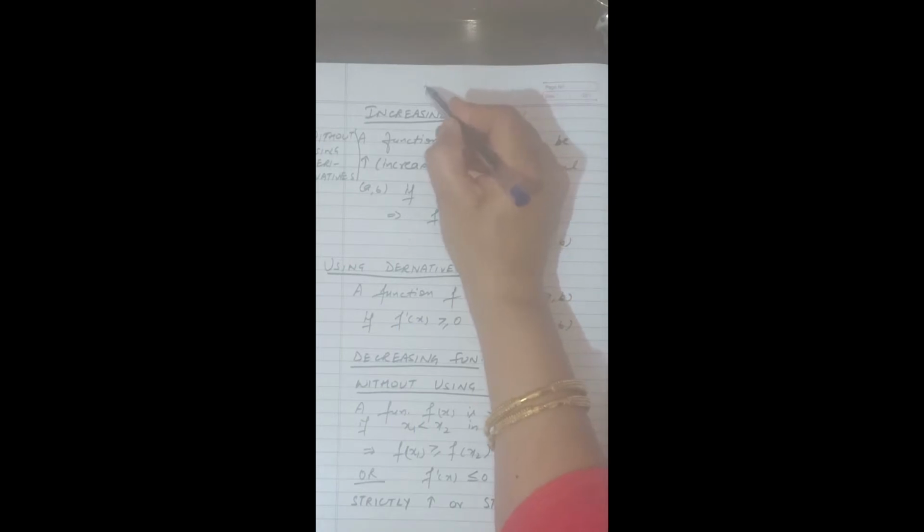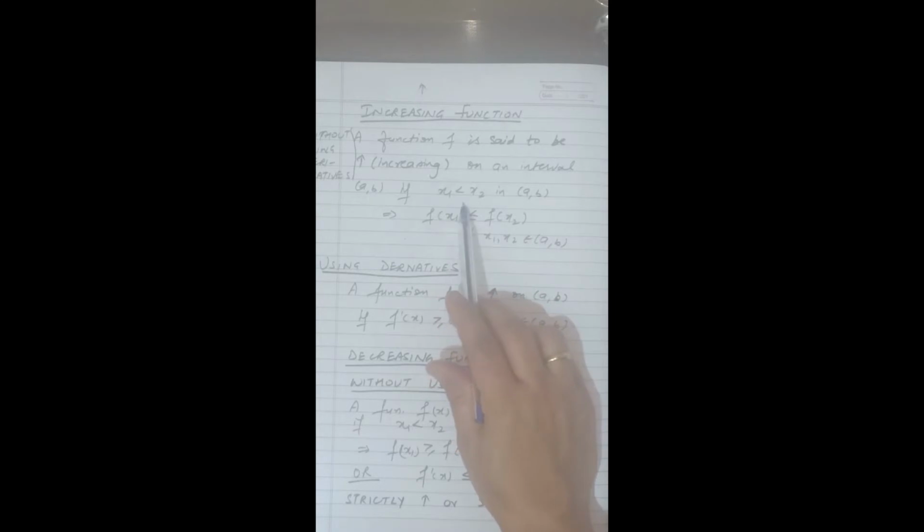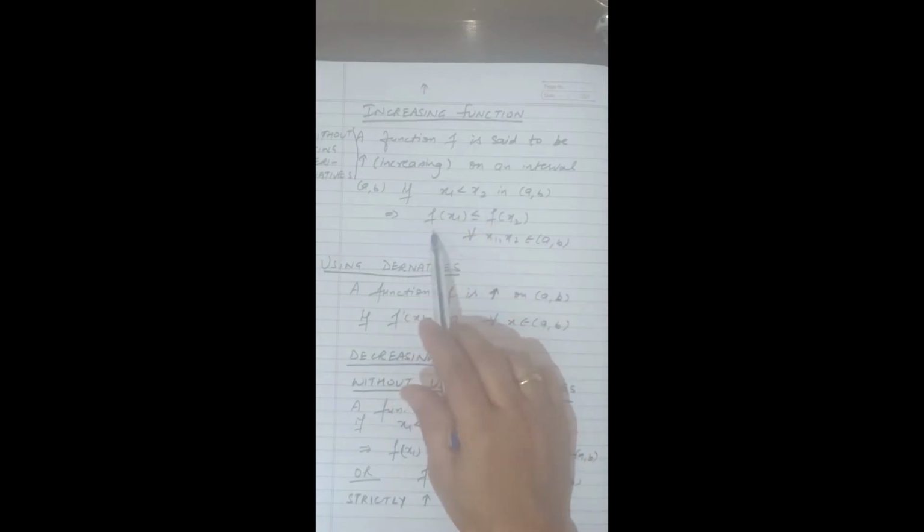If you are finding without using the derivatives, we will say a function f is said to be increasing. This is a symbol. If you put the arrow upward like this, it is a symbol for increasing on an interval which is open here, a to b. If any two numbers x1 and x2 which lie in AB are such that x1 is less than x2, that means you are picking two numbers lying between A and B such that x1 is smaller than x2, which implies f of x1 is less than or equal to f of x2.